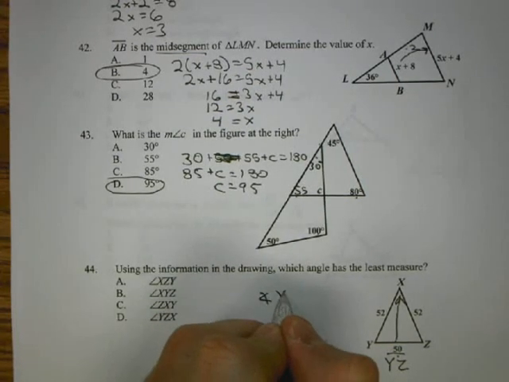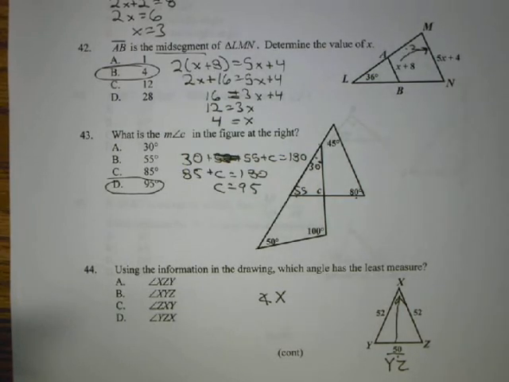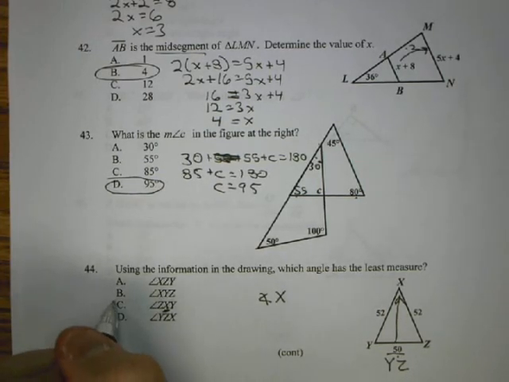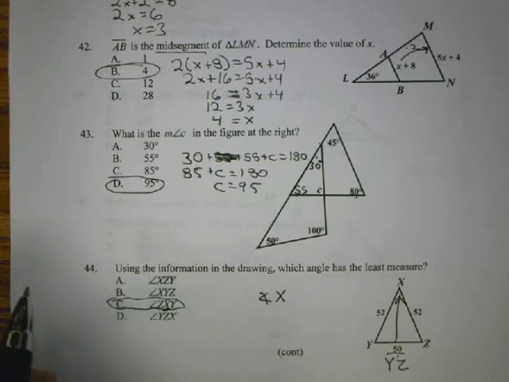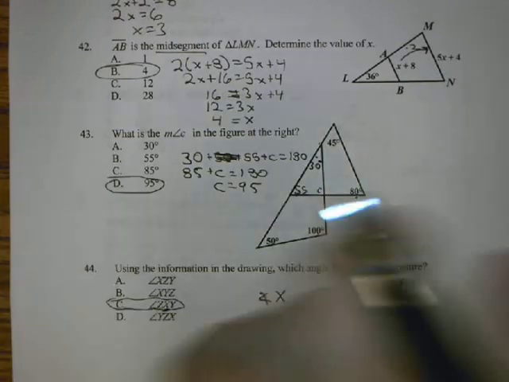Okay, last one on this page, we have 44. Using the information in the drawing, which angle has the least measure? The smallest angle is going to be opposite the shortest side. Our shortest side is YZ, so that is opposite angle X. Keep in mind, when we're looking at opposite sides and opposite angles, if I have a side and I want its opposite angle, it is the letter I didn't use. So YZ goes to X.